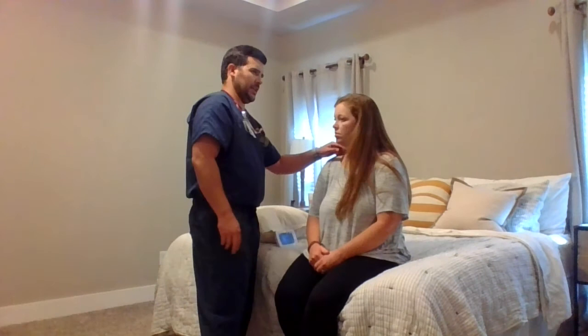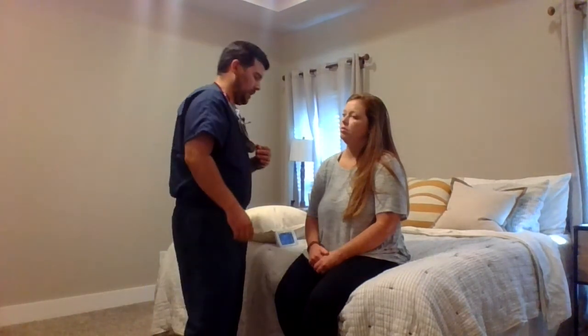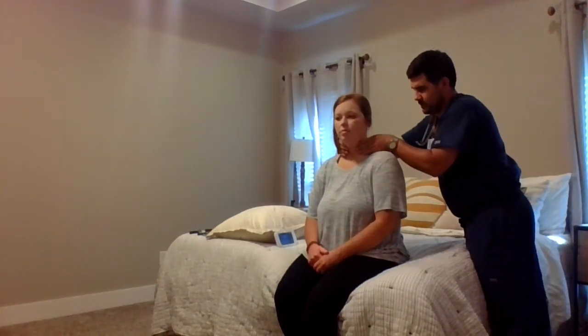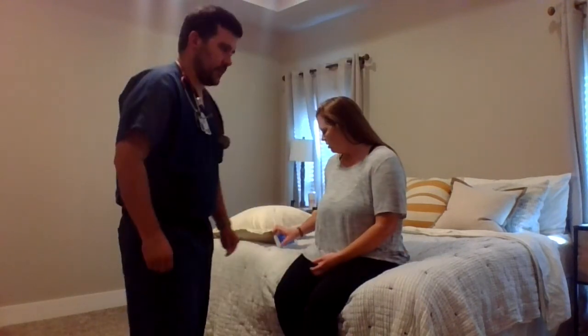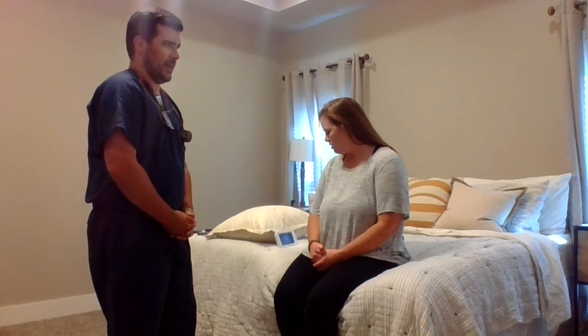At this time, we can go ahead and check for jugular vein distension. And we'll go ahead and auscultate the carotid arteries here. And we'll check the thyroid as well. So we'll stand behind the patient here and check your thyroid. Swallow. Good. And palpate the thyroid. Swallow. Good. We're just palpating the thyroid and looking for any nodules or any abnormalities. And the thyroid is smooth, non-tender, and easily palpated.